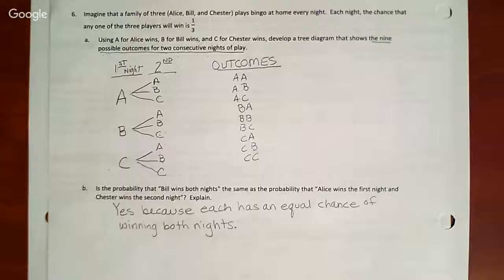And then the answer for B is the probability that Bill wins both nights, the same as the probability that Alice wins the first night and Chester wins the second night, is yes, because each has an equal chance of winning both nights. So the answer is yes.